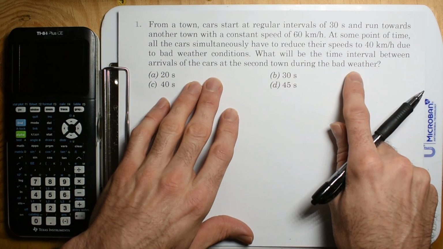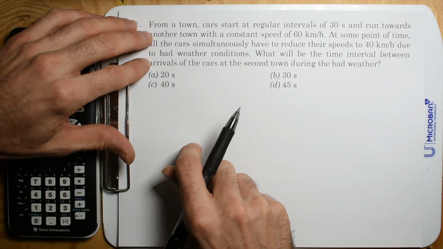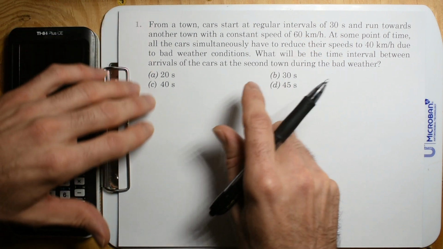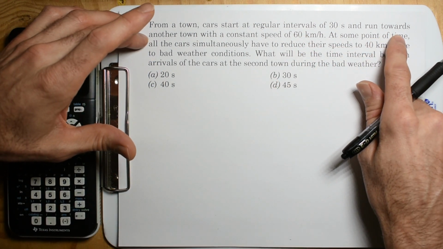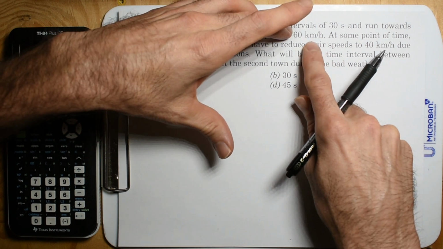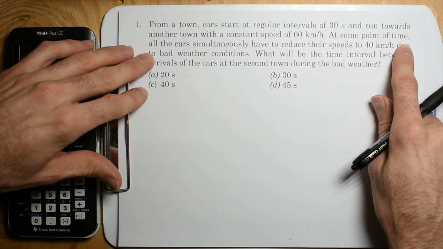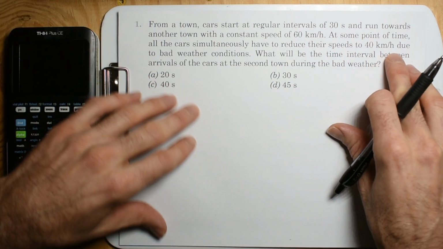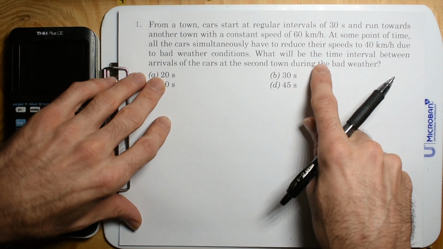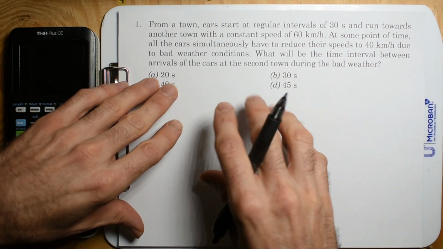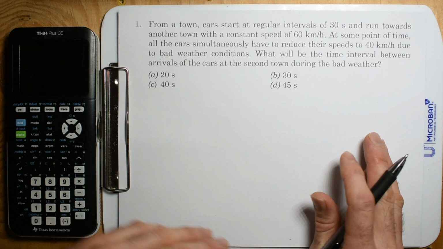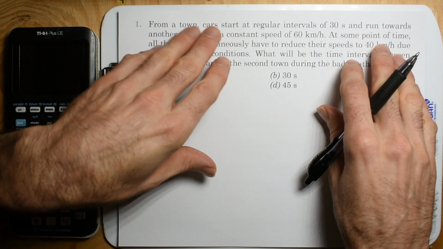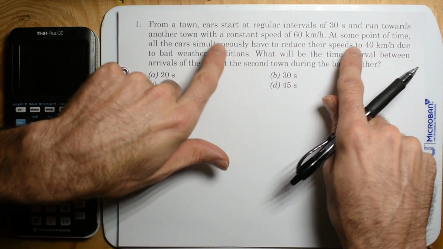At the second town during... Yeah, I think we should read it all the way through. From a town, cars start at regular intervals of 30 seconds and run towards another town with a constant speed of 60 kilometers per hour. At some point of time, all the cars simultaneously have to reduce their speed to 40 kilometers per hour due to bad weather conditions. What will be the time interval between the arrivals of the cars at the second town? And the bad weather continues, so they never increase their speed once it decreases.